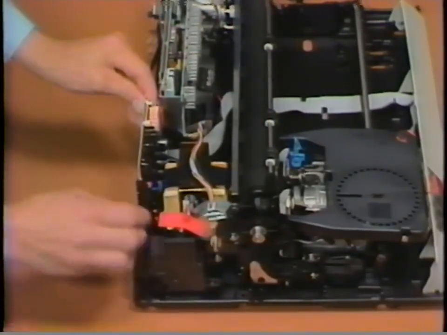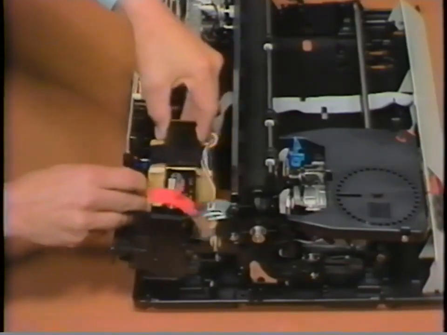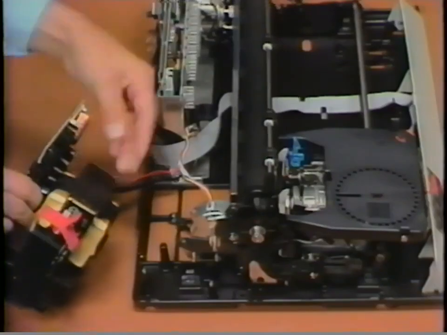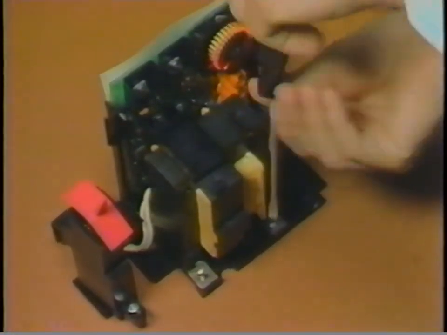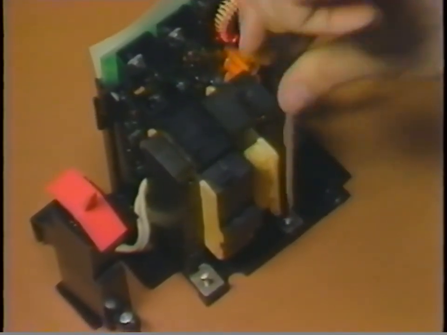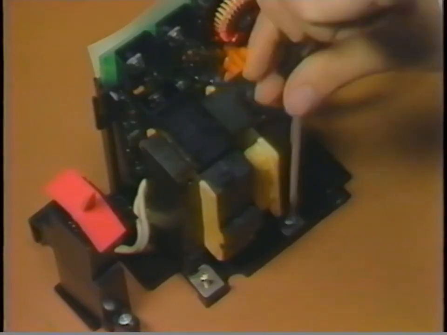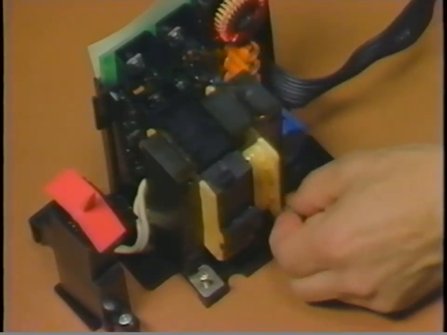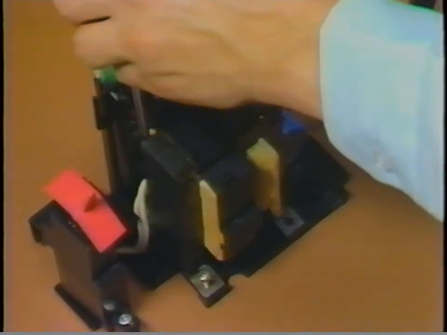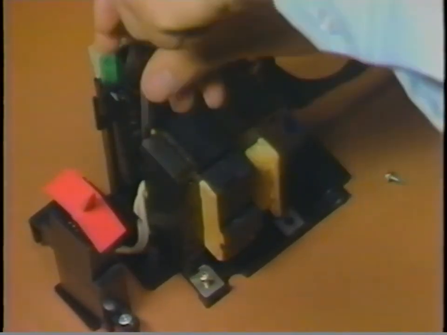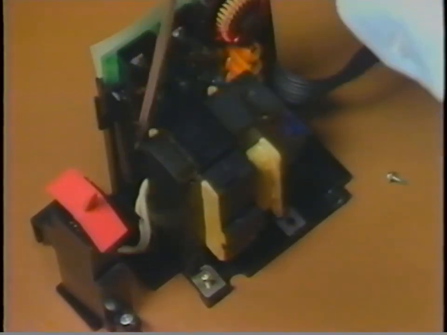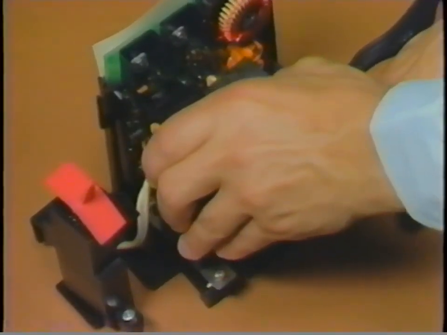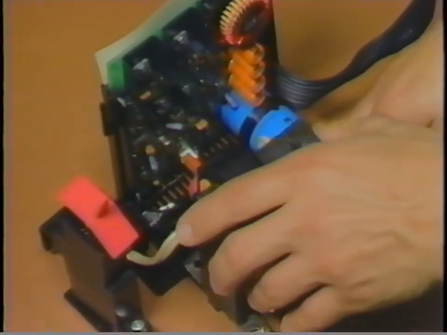Now lift the power supply and switch tower straight up and out of the machine. To separate the switch tower and transformer from the power supply board, remove these two screws. And disconnect the transformer connector J2.